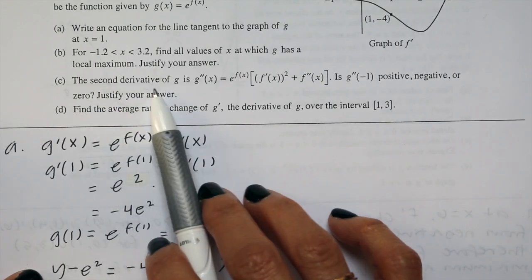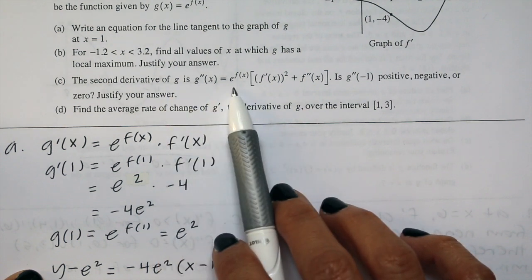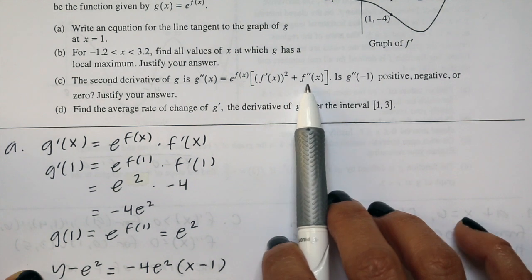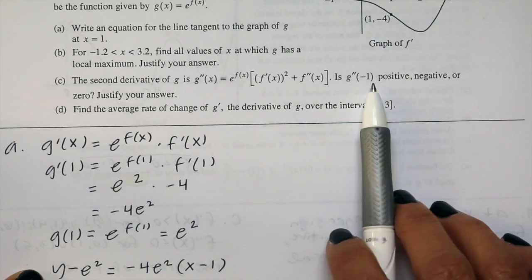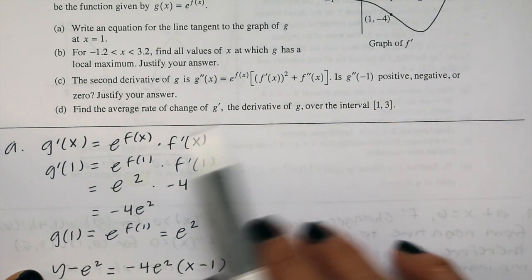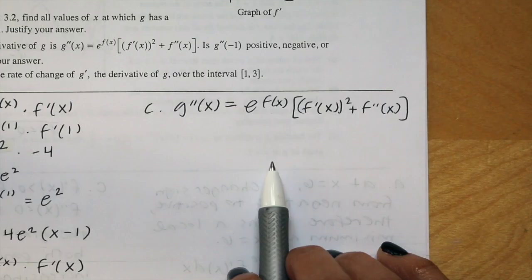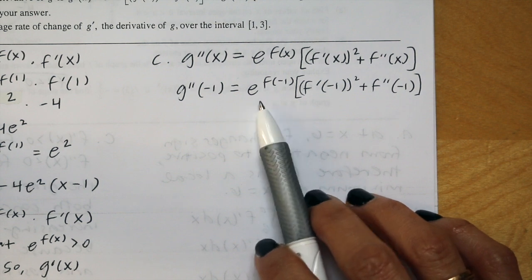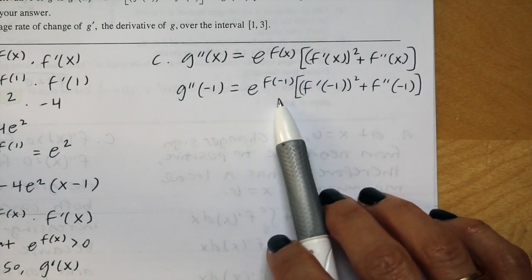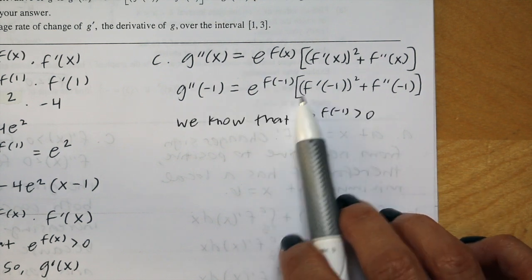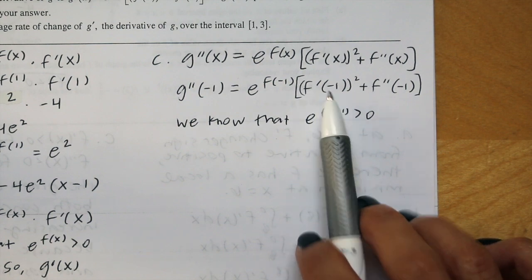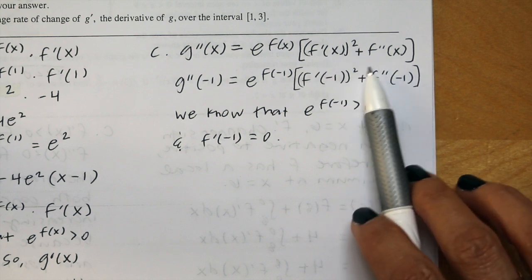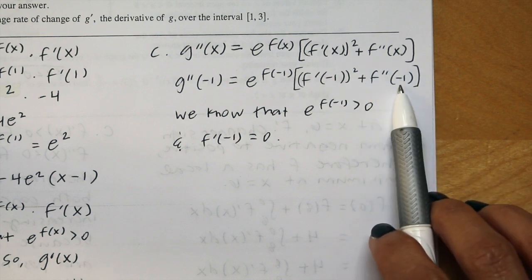Part C says the second derivative of g is given as e to the f of x times the quantity f prime squared plus f double prime. It's asking, is g double prime of -1 positive, negative, or 0? Justify your answer. For the same reasoning from part B, this part of the problem is going to be positive. We also know that f prime of -1 is 0. So basically, we need to look to see what the value of f double prime of -1 is.